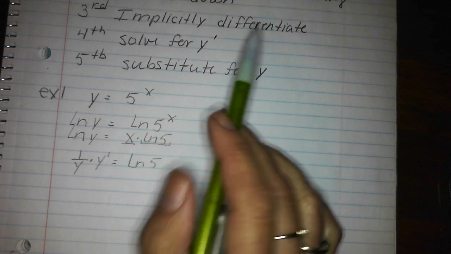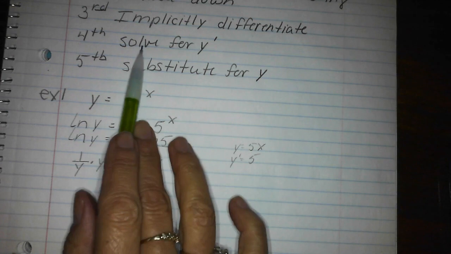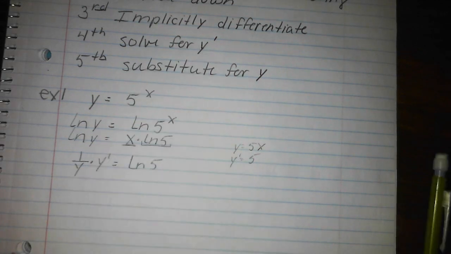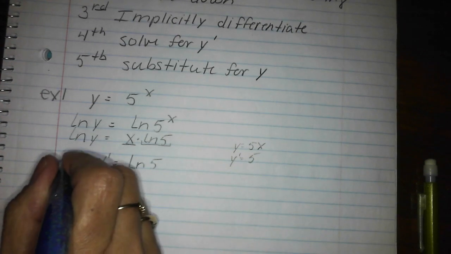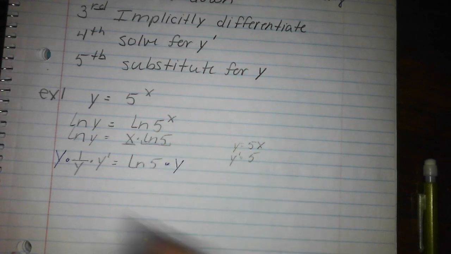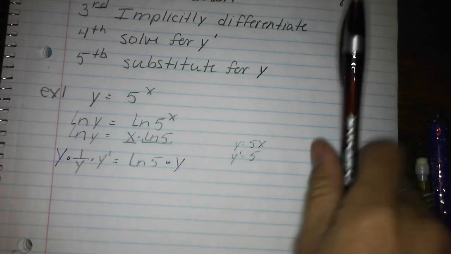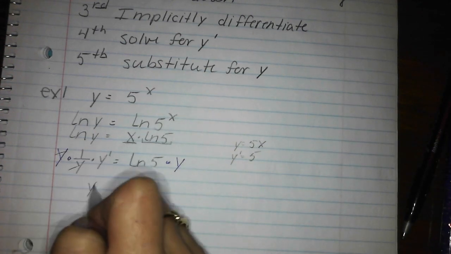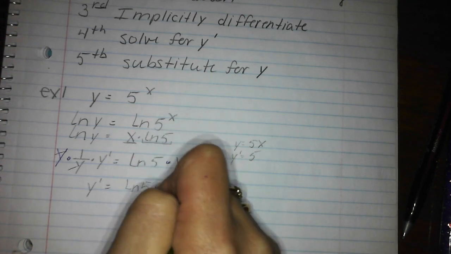So we have done all the way through the third step. We've got the implicit differentiation done. We have to solve for y prime. Well, y prime is here. I want to get rid of this 1 over y. So you need to just multiply both sides by y. So on the left, the y's cancel. Let's not cancel here. y prime equals the ln of 5 times y.